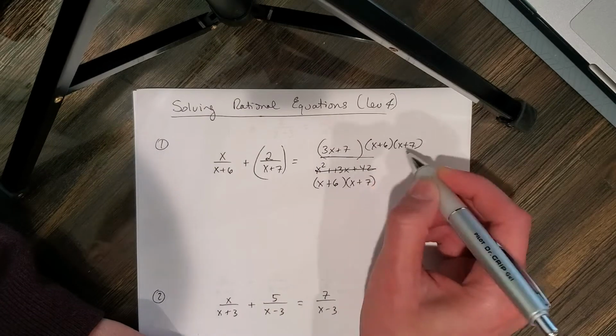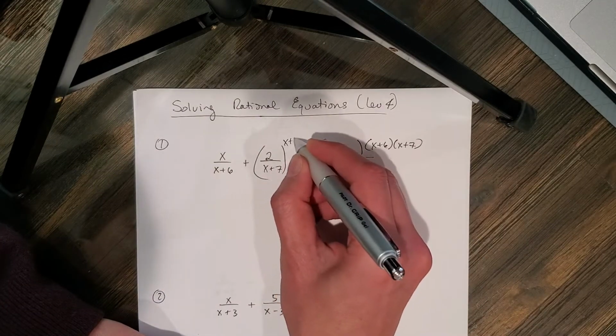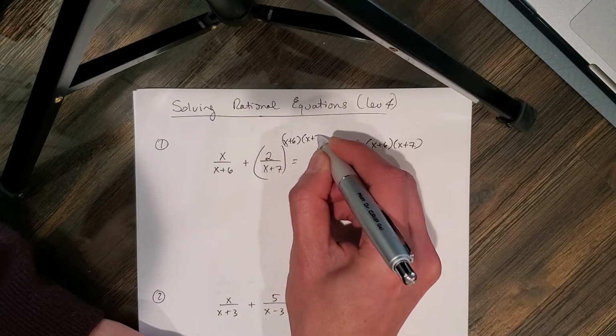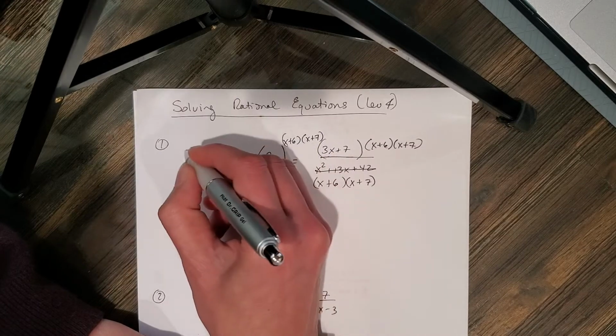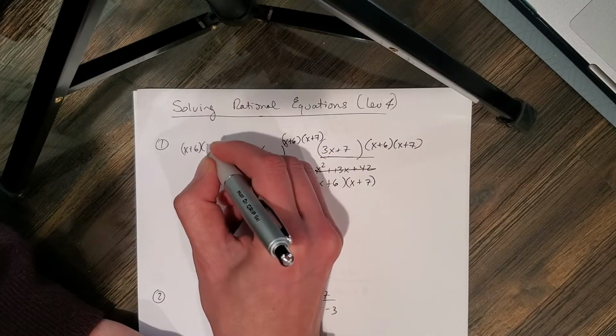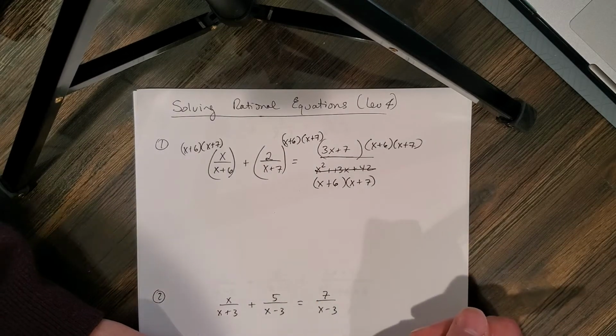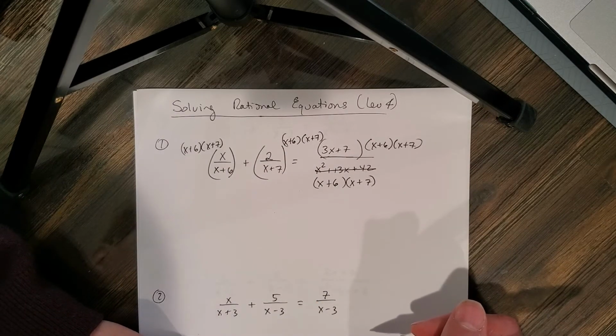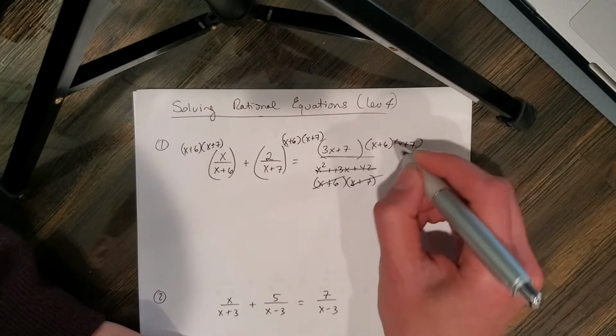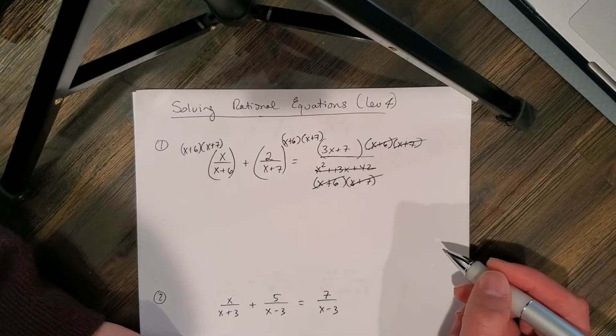So that's what I'm going to do with these as well. I'm going to multiply by both of those. X plus 6 times x plus 7. And once again here, x plus 6 times x plus 7. See that? Okay, so that's what we're going to have to be doing on all of these today. So notice here, x plus 6 is canceled. Perfect. No more fractions there.